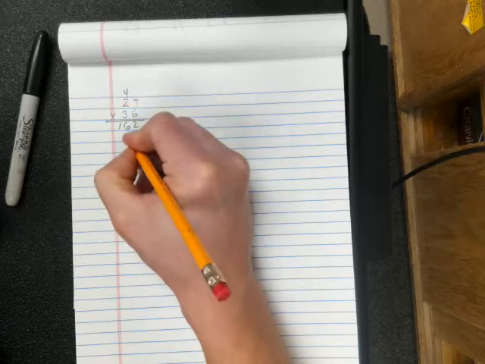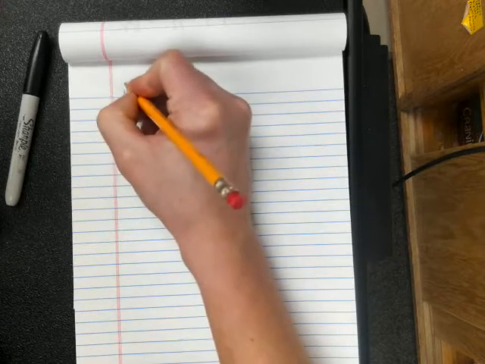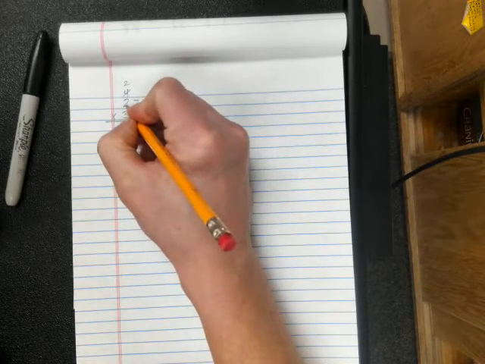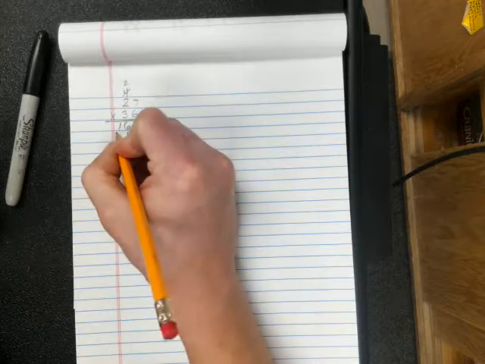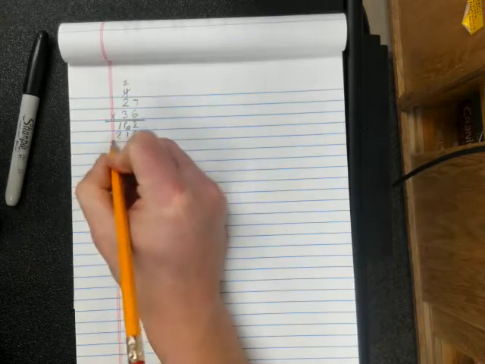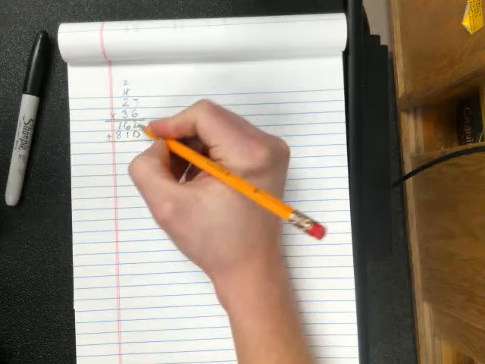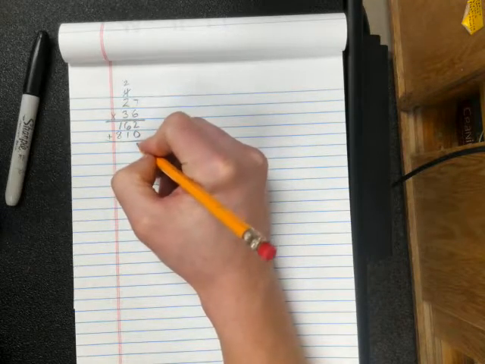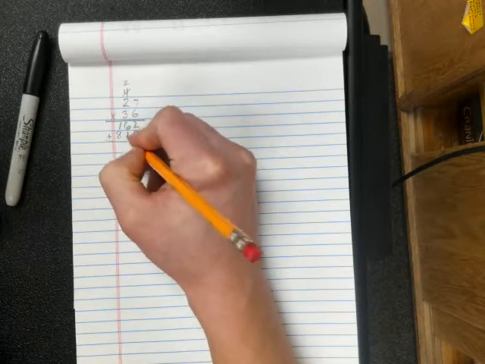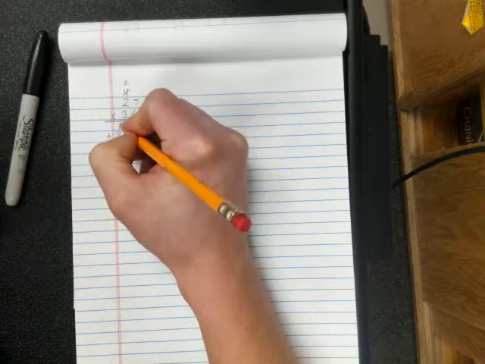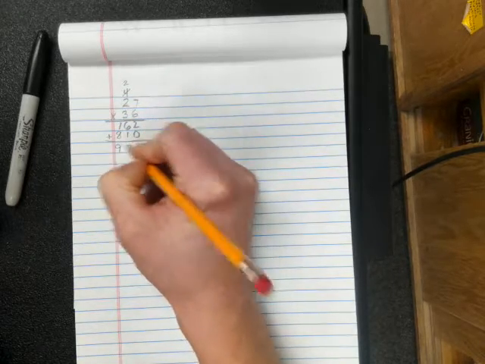3 times 7 is 21, carry your 2. 3 times 2 is 6, plus 2 is 8. Add them up. 2 plus nothing is 2. 6 plus 1 is 7. 8 plus 1 is 9.